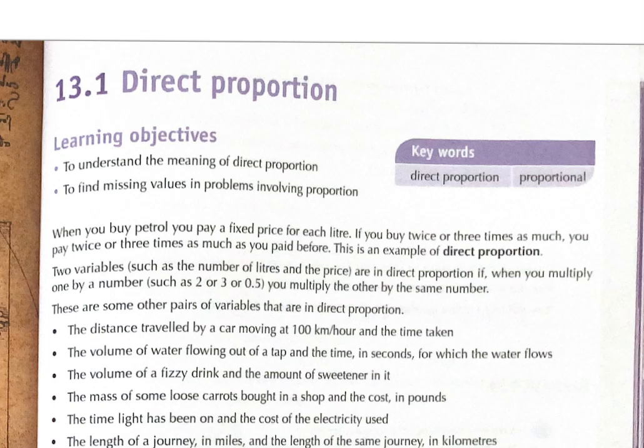Bismillah. Our lesson today: direct proportion. If I told you that the cost of 1 liter of petrol is approximately 2 riyals, can you find the cost of 5 liters? Cost of 5 liters? 5 times 2.